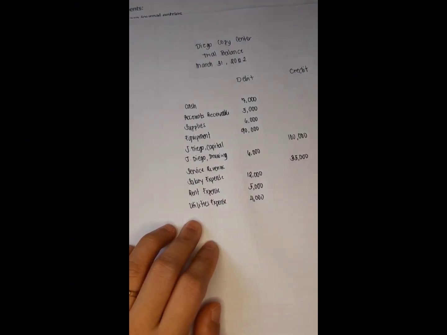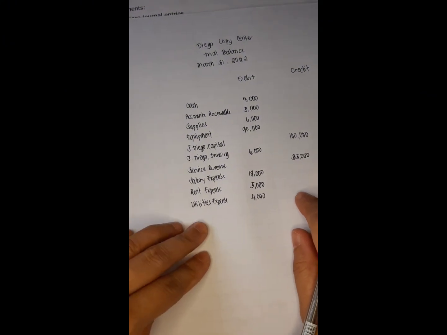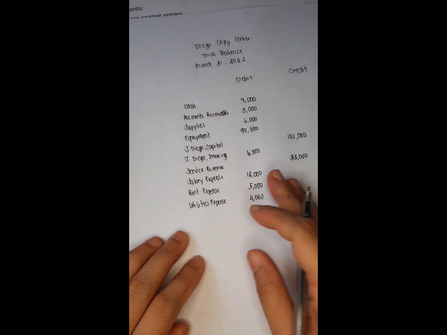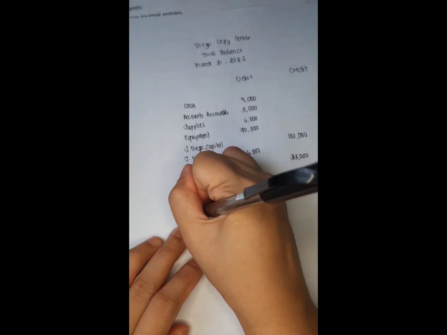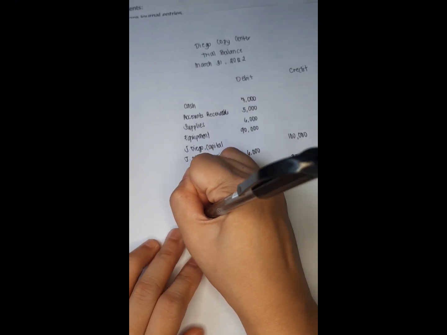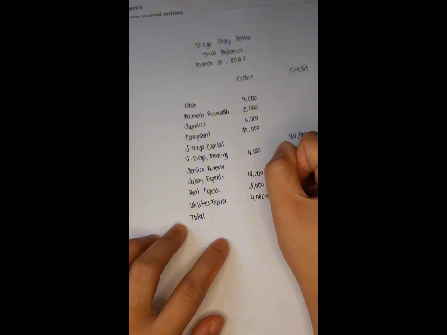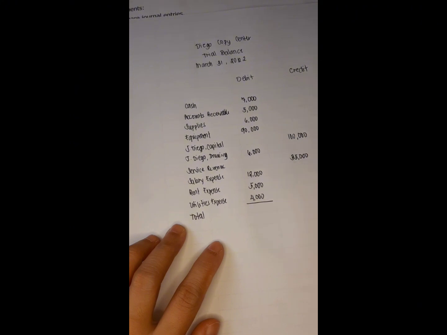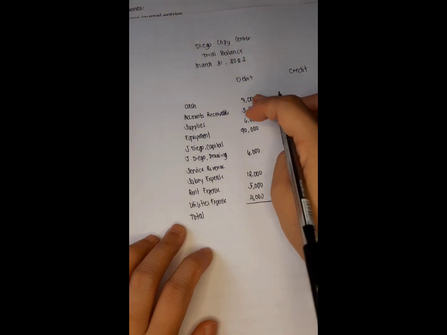Okay? So, tapos na po lahat ng ating accounts. So, nalista na natin from our general ledger. So, lalagay po natin sa ilalim yung total. So, add lang natin siya.